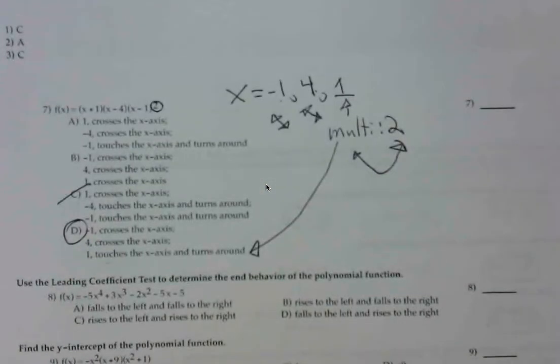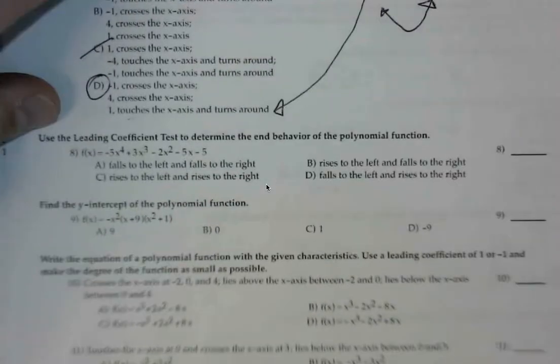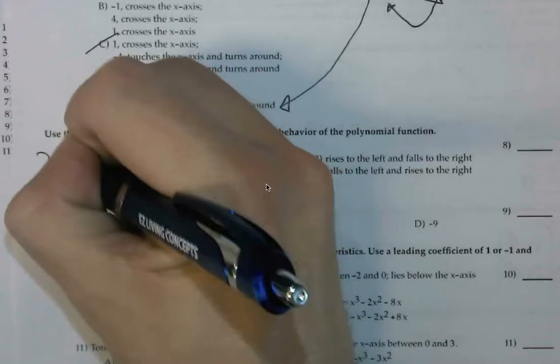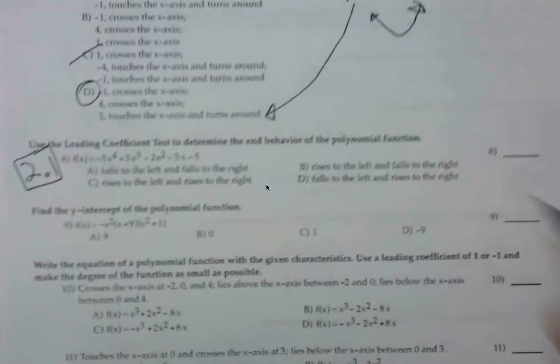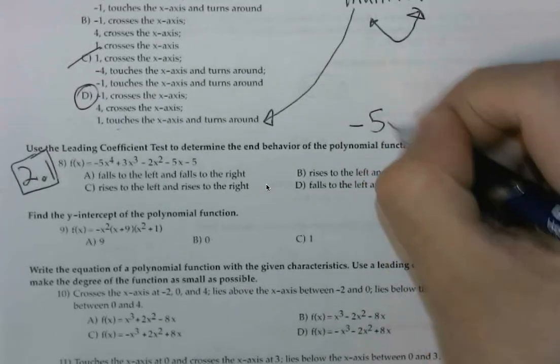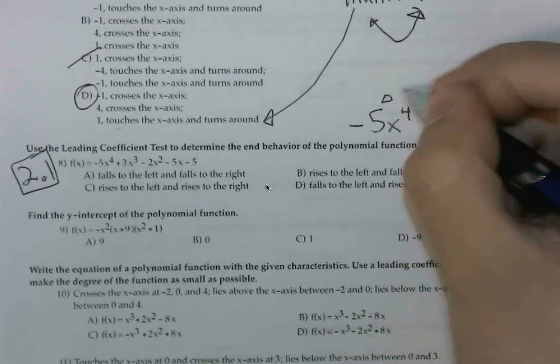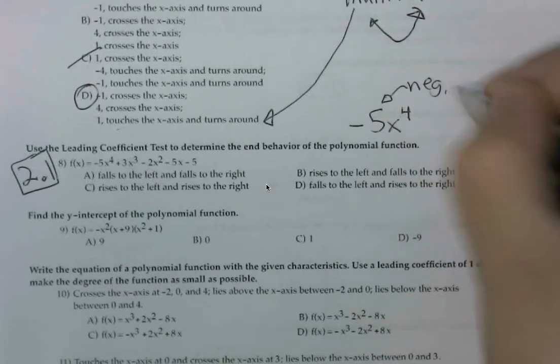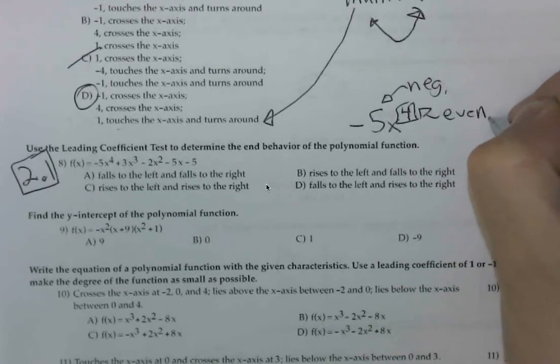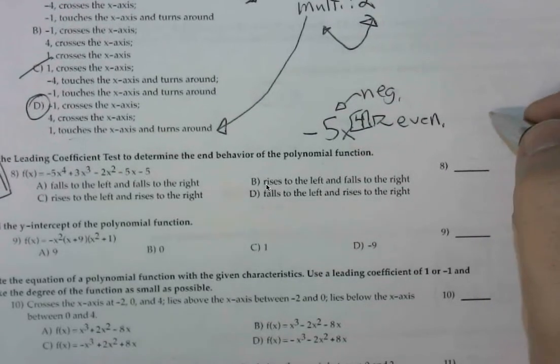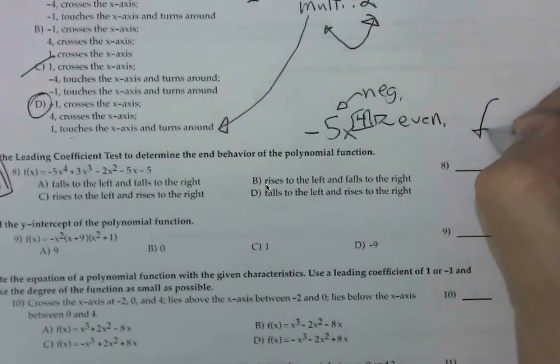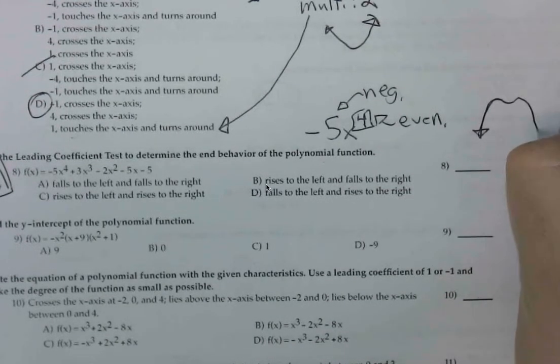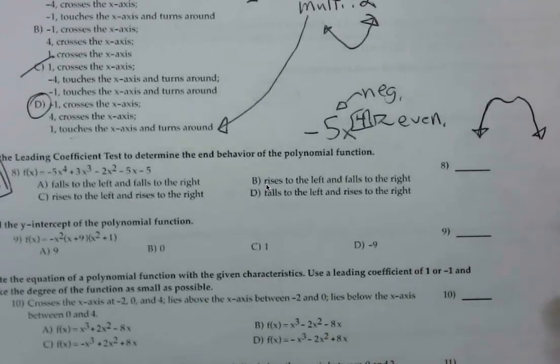There you go. Leading coefficient test. I think you saw this in 2.1, but it comes back again when we start to graph these. You'll notice that negative 5x to the 4th has a negative term in the front. Exponents even, however. So this is going to look similar to an upside down parabola falling to the left and to the right.